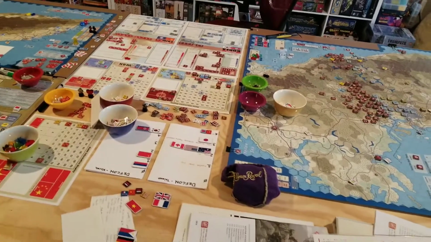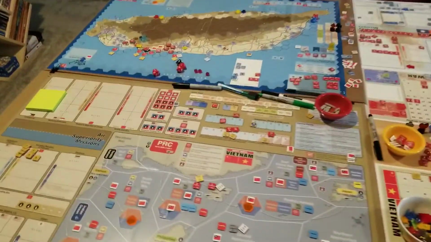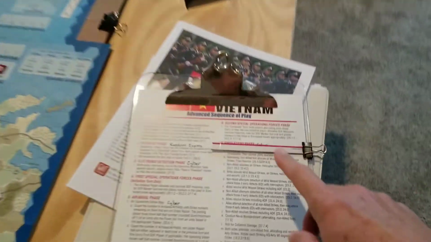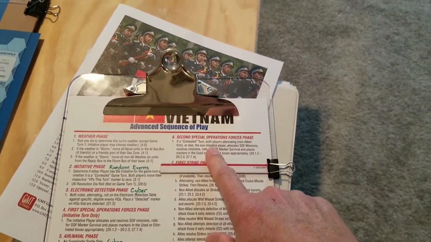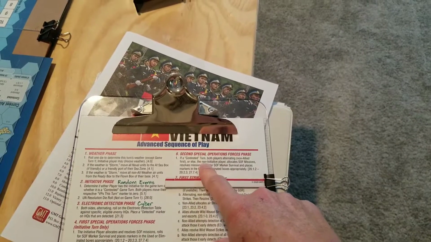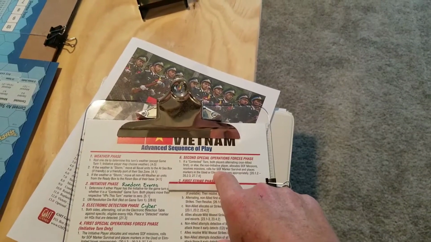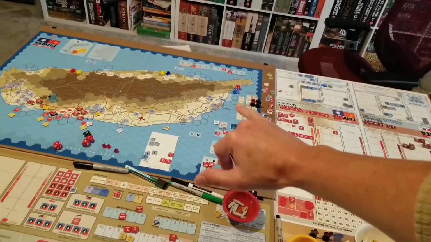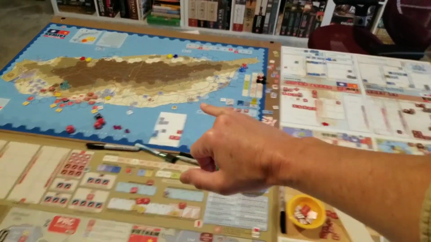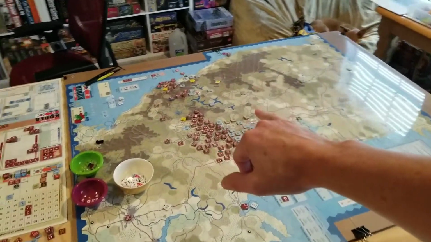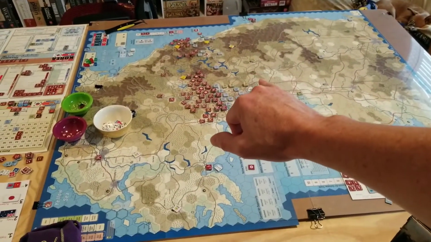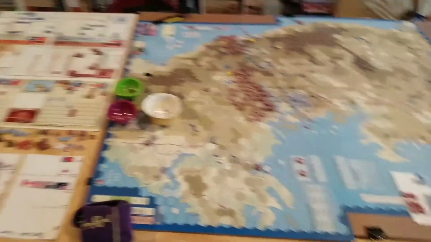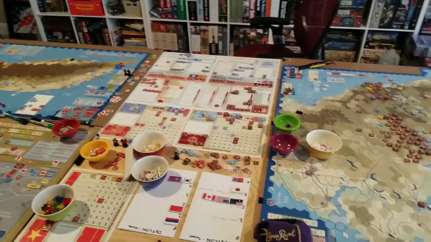That is the sea control and the naval detection phase. We are about ready to go into the second special operations phase. Where are we? Are we contested over here? Yeah, so this will be both sides over here, and this will be just the Allies on this side. So I'll be back in a bit after the results of some Special Forces stuff.